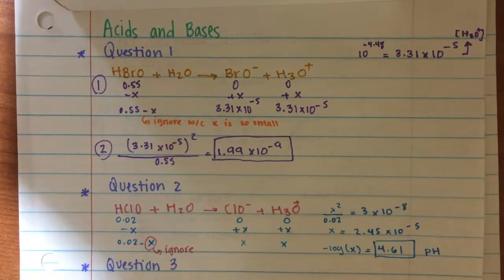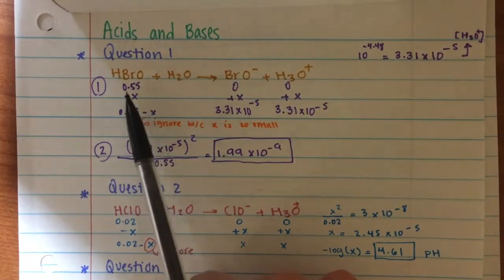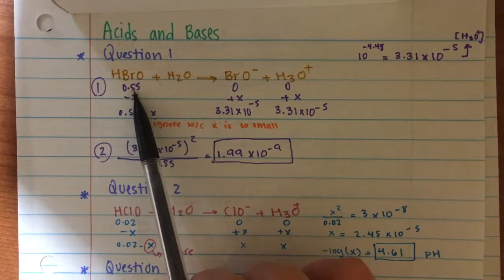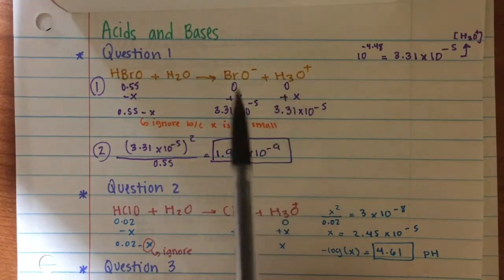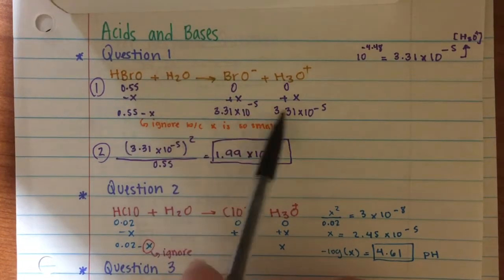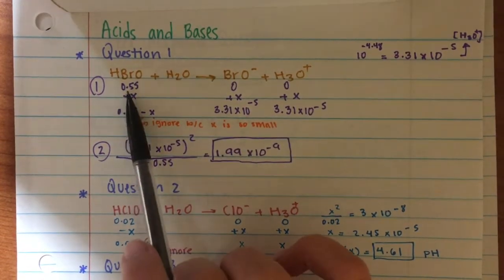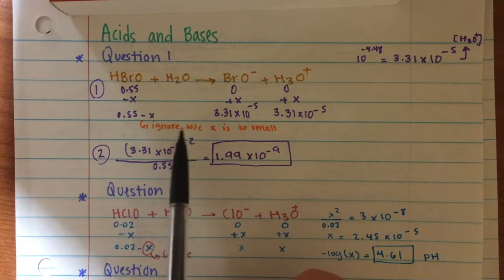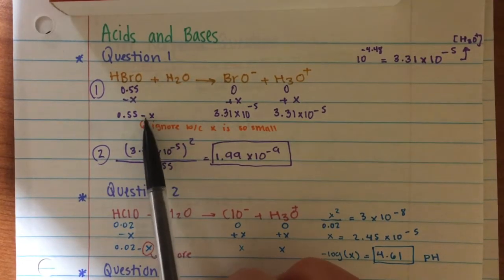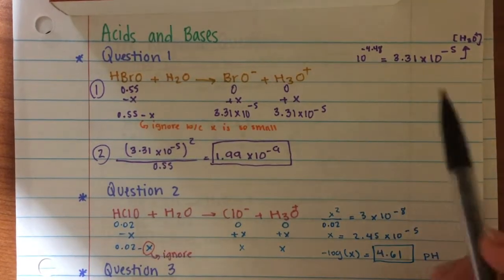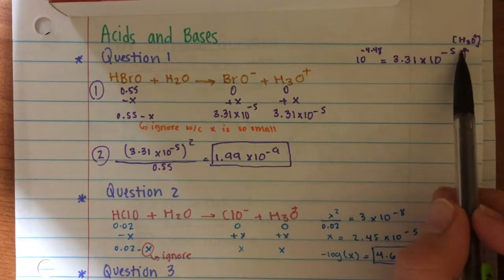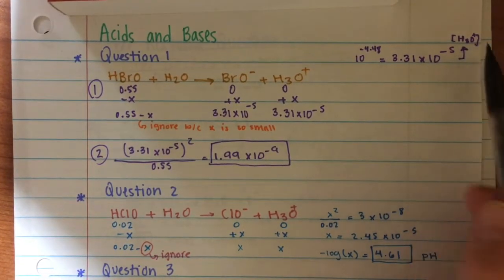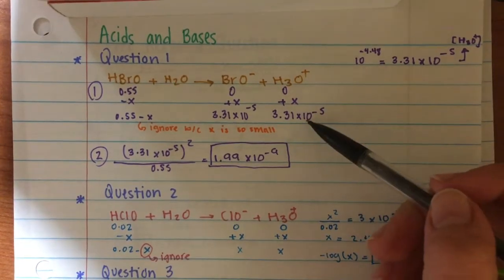So what you have to do is start with an ICE chart. You start with 0.55 molar of the acid, but you don't have anything for your products. So you put negative x, plus x, plus x, and then 0.55 minus x, and you can ignore this x because the value is going to be so tiny. Since you have the pH, you can do 10 to the negative pH to get the concentration of H3O, and then you can just plug it in there.